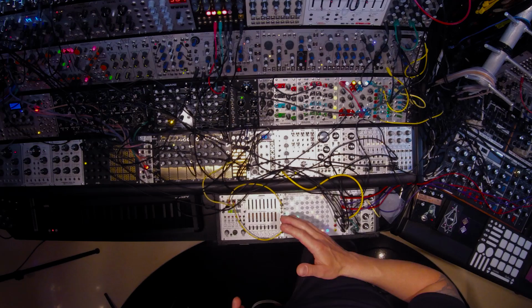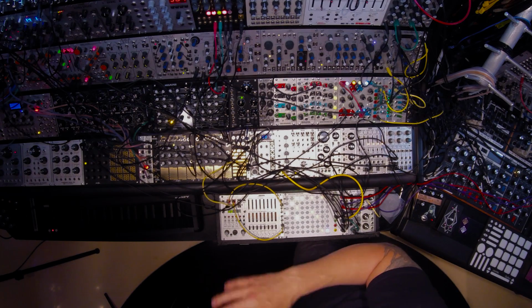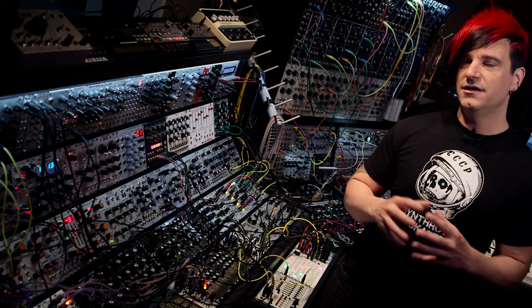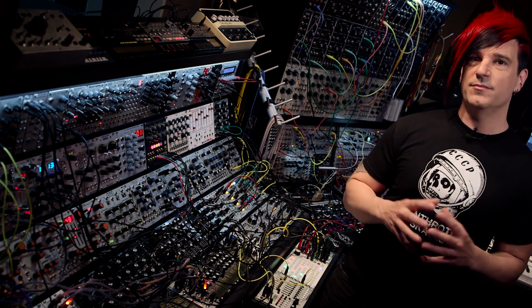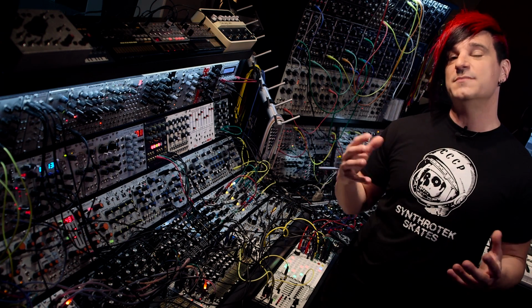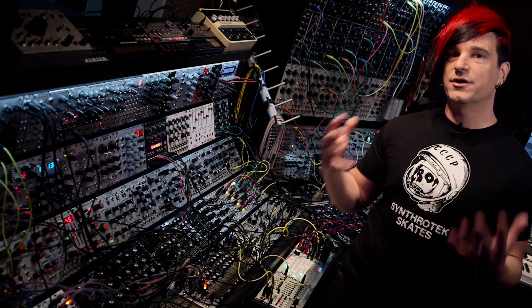So there are a lot of features packed into this unit, and I don't have the time to go over all of them, but I want to tell you how I use them and how it makes sense to my brain. I've joked many times that I'm terrible at math. The reality is I'm actually pretty good at math. I just don't enjoy it, especially when it comes to making music. I want to make music. I don't want to calculate.